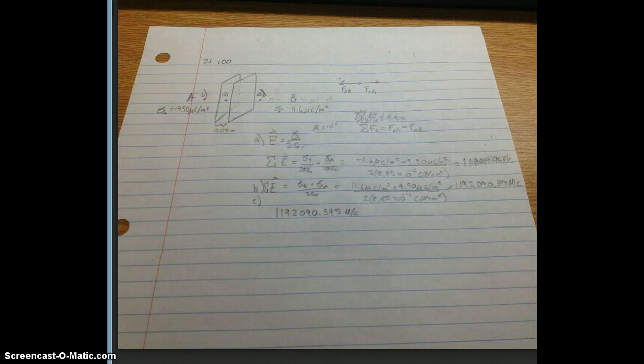And then for C, its point was described as 4 centimeters to the right of sheet B. So if I was right and the radius doesn't matter, the directions would just flip and it would be the same math. So I would just do the same math as B, but rather than being directed towards the left, it would be directed towards the right. That's because the radius doesn't matter for an infinite sheet.